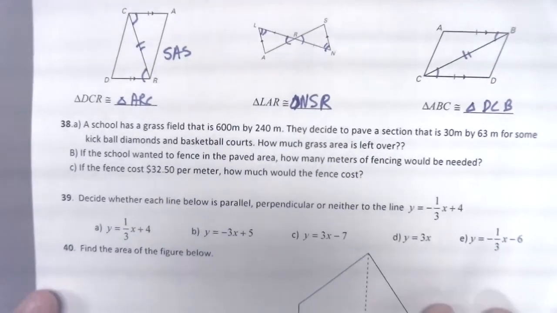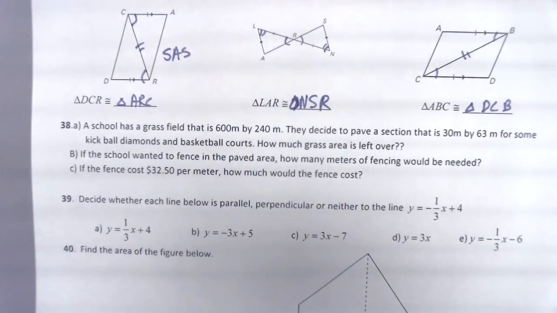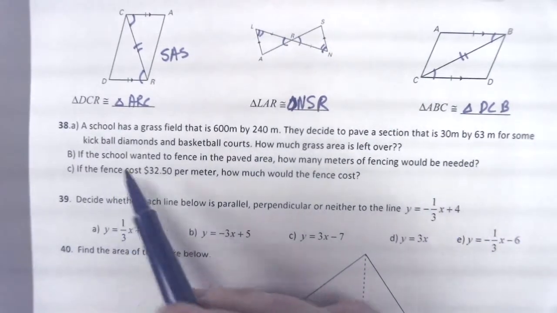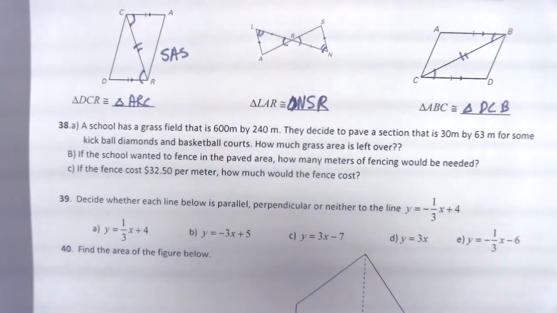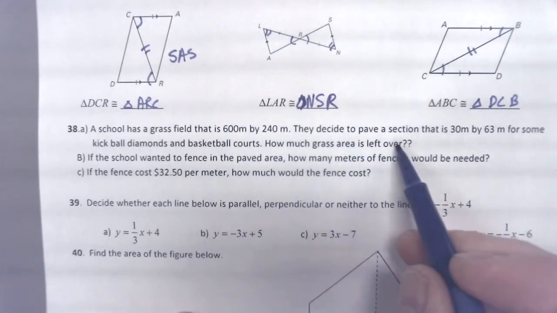For question number 38, the school has a grass field that is 600 meters by 240 meters. They decide to pave a section that is 30 by 63 for kickball diamonds and basketball courts. How much grass area would be left over?